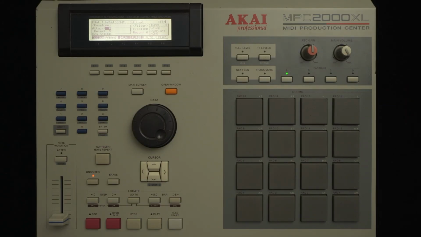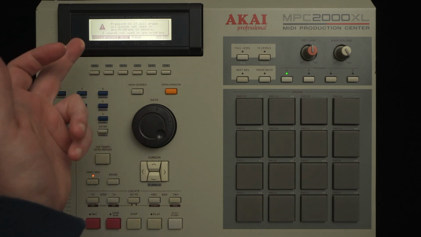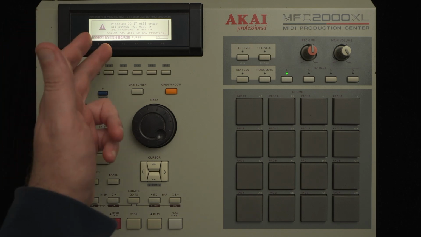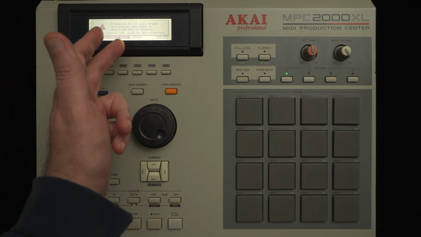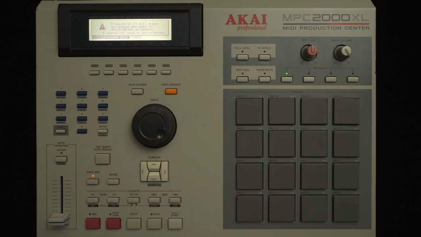So that's almost everything, then there's the Purge. If you look at Purge, this is a handy utility because what this does is it will purge all the samples that aren't part of a program. So it will clean up your memory a little bit if your MPC is dying or running out of RAM. And you can see here it says pressing do it will erase all sounds not used in any programs in memory. So there's 6 sounds that aren't used in any programs. If I click do it, it'll erase, and now it says 0 sounds not used in any programs. So it's basically purged everything that was homeless.